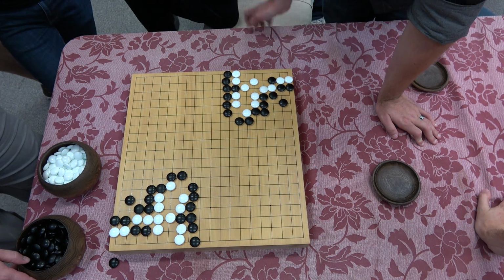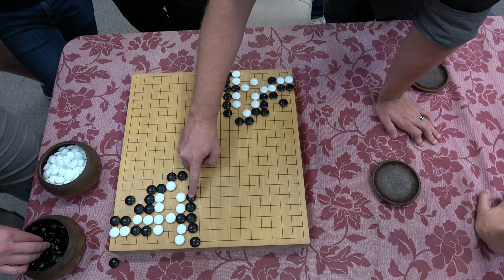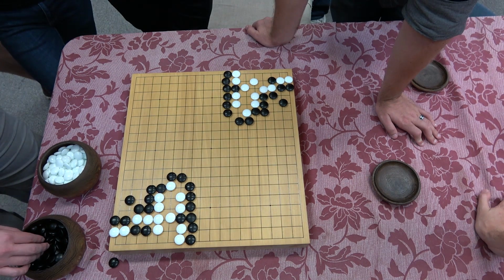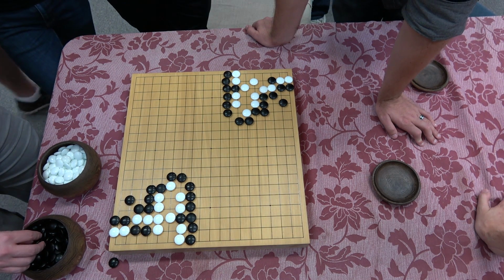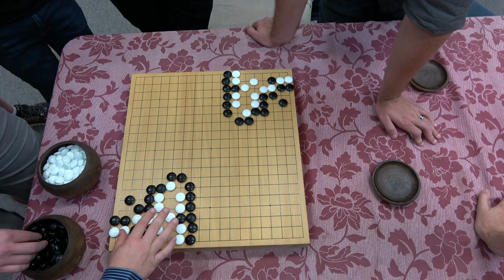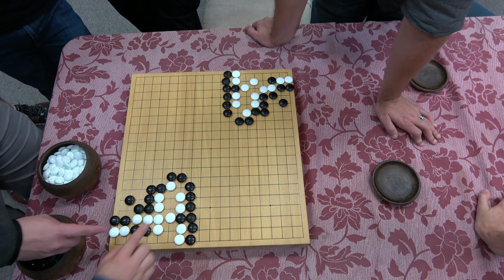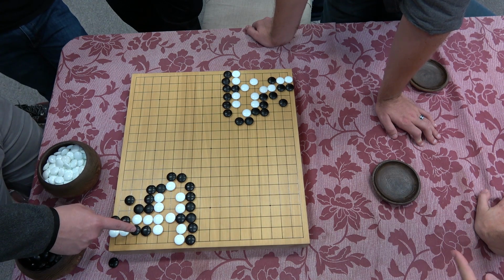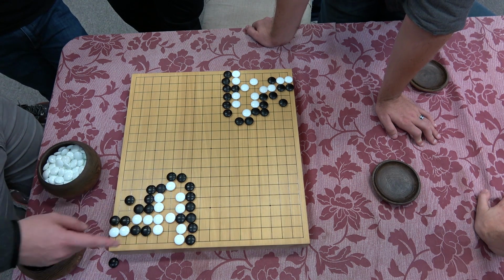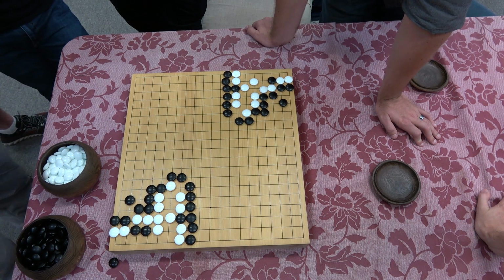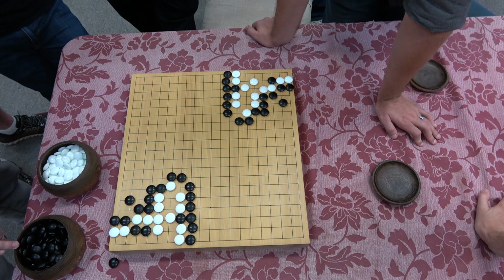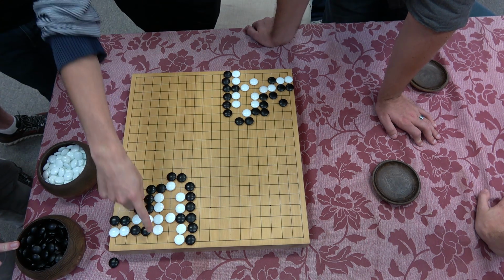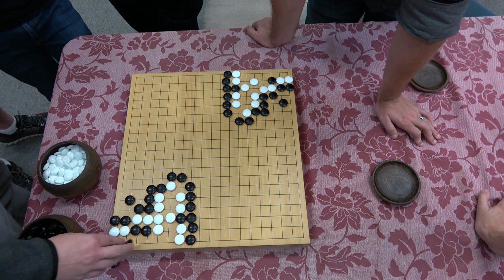Maybe one of you can summarize what black needs to do with this next move. It has to help these stones. It has to both help the two stones and threaten to take away an eye somehow. You don't have to take the eye away on this move; you have to threaten to take away the eye. That's almost a good idea.